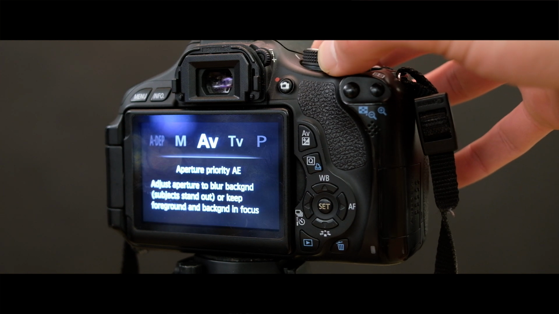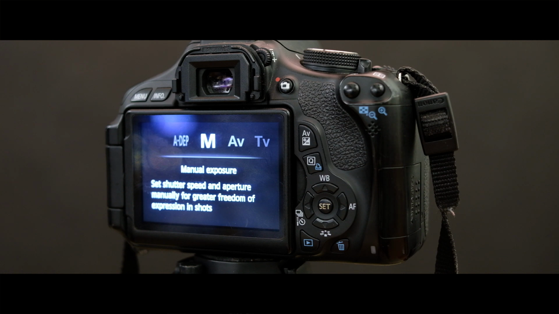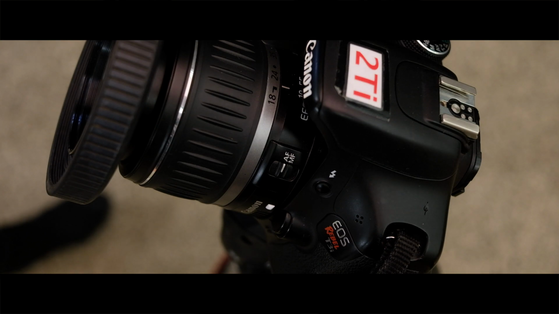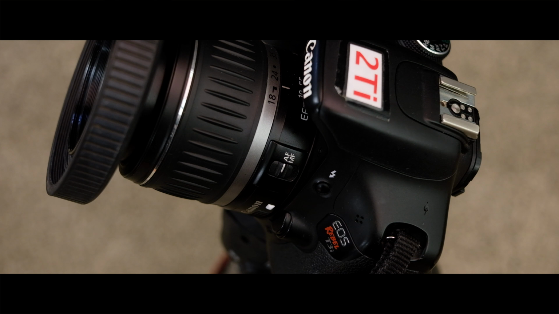On the screen of the camera, each change of the dial will show a different description. For long exposure, you need the most variability and the most control, which manual offers.